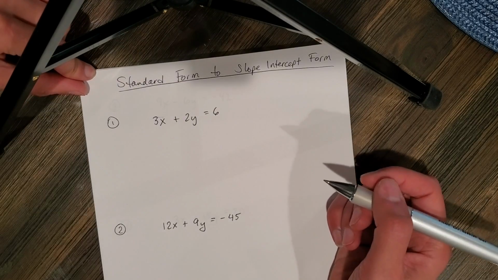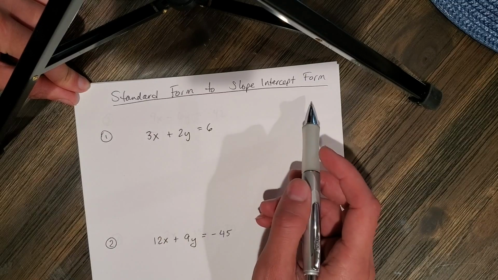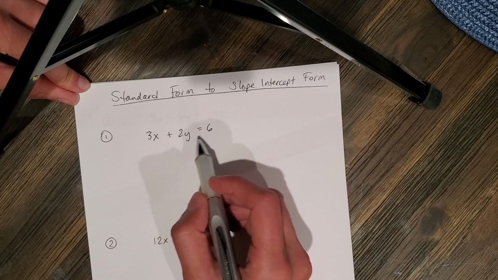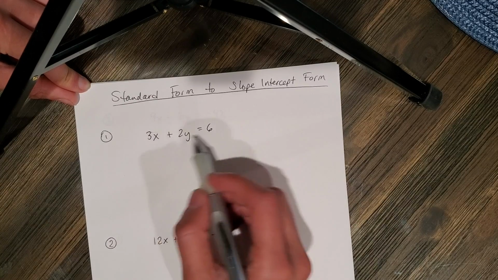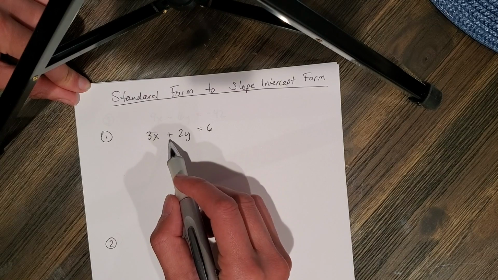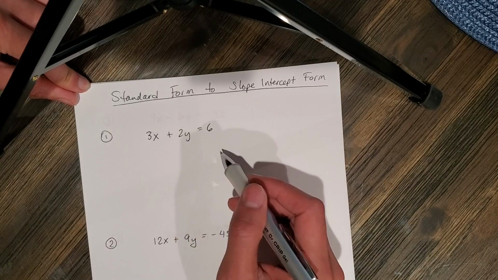All right, guys. So today we begin from standard form to slope-intercept form. Okay, so let's begin. Notice here we have 3x plus 2y equals 6. This is considered standard form. Whenever you have the x and the y together being added or subtracted on the same side and equaling another number, that's considered standard form.